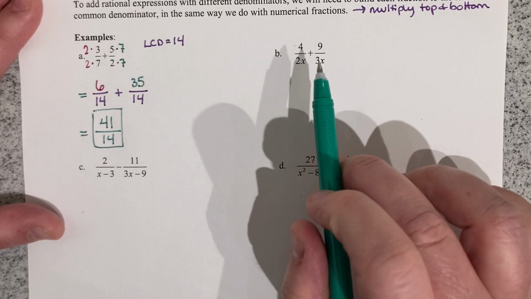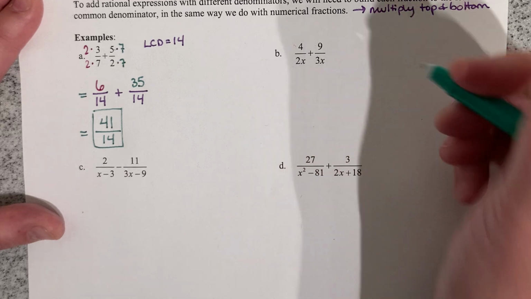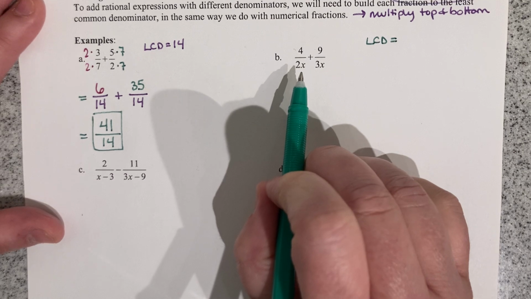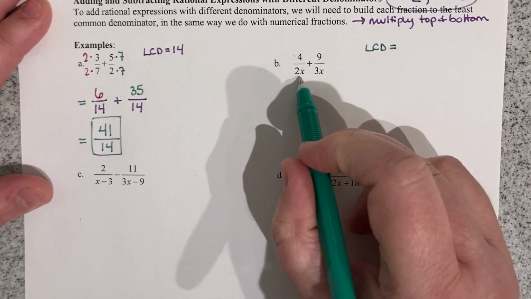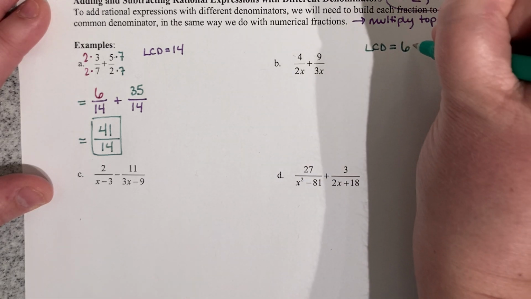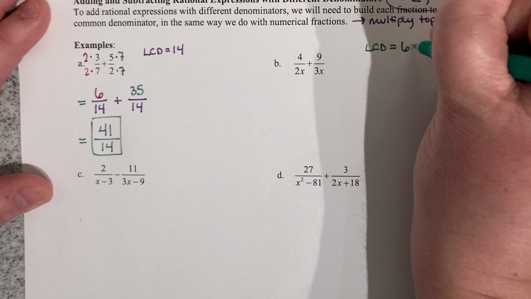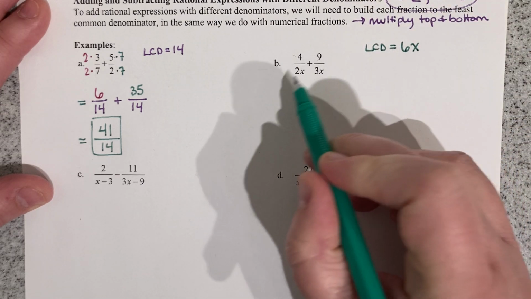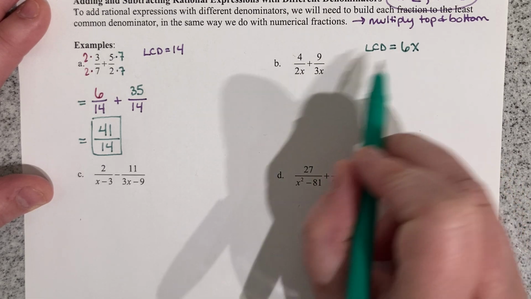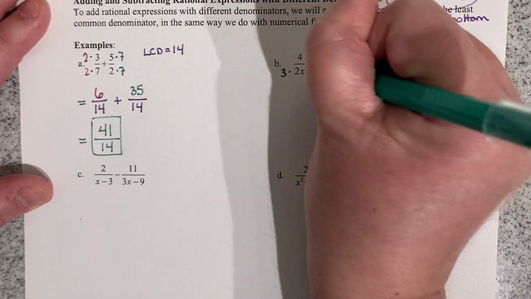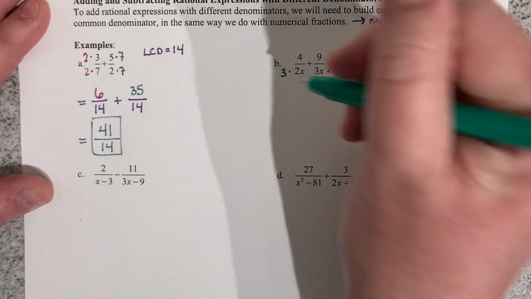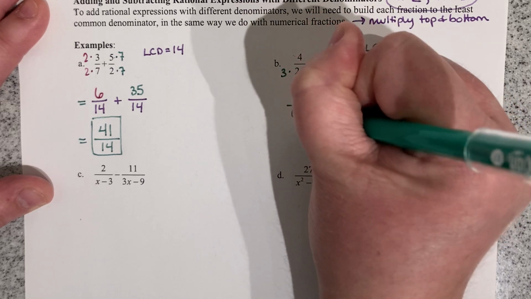All right, let's do these with some x's involved. So we need to find the least common denominator. For the LCD, we need to first find the LCD of the numbers. In this case, 2 times 3 makes 6. And then as far as the exponent or the variable goes, both of them have an x, so we need to make both of them be 6x. See how if we multiplied this first fraction by 3 and the second fraction by 2, that would make them both 6x in the bottom. That's why that's the least common denominator.